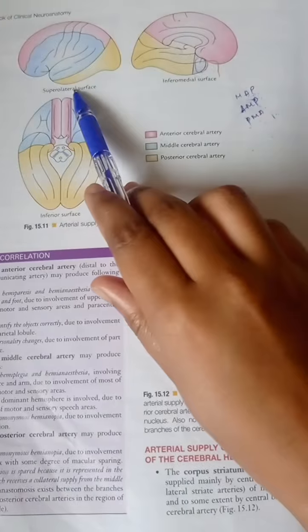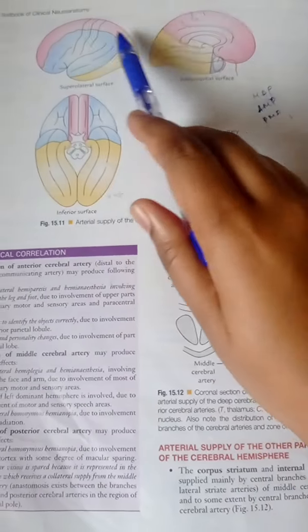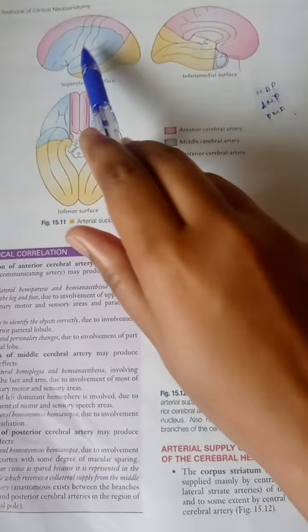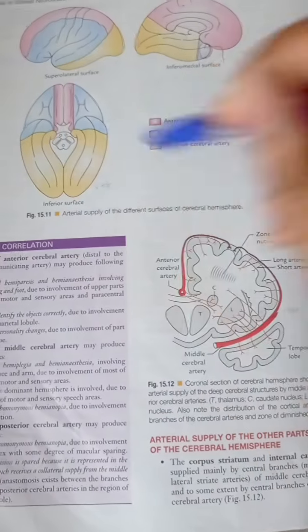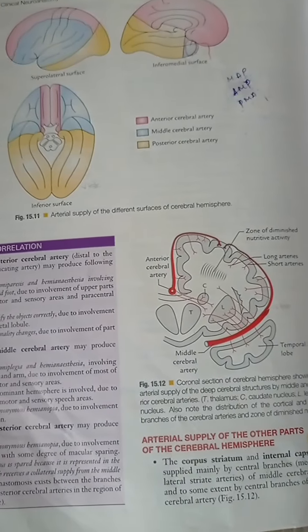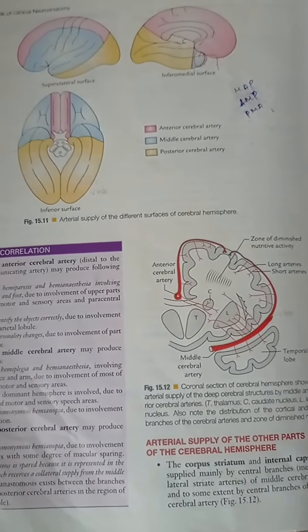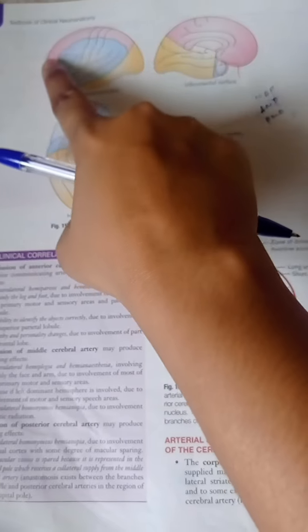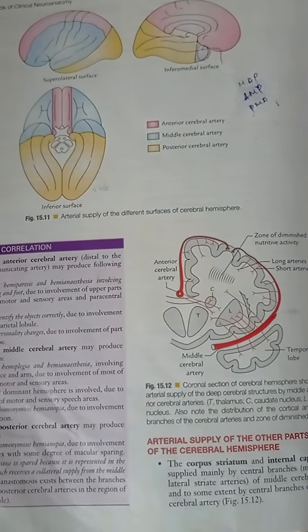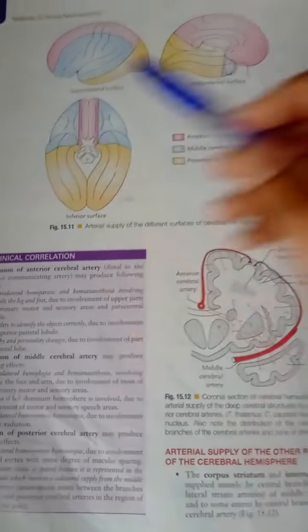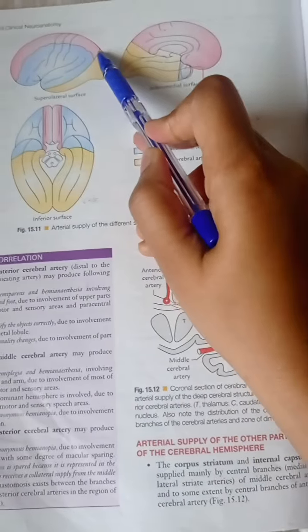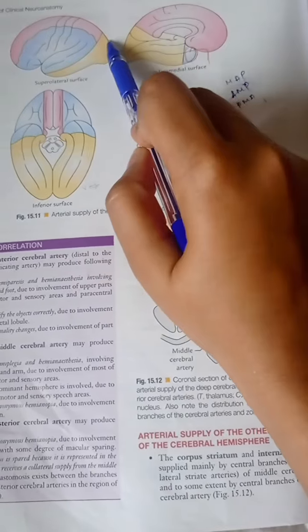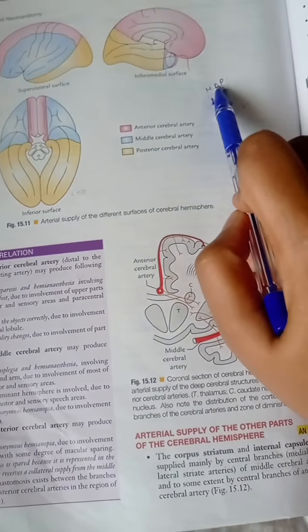So first thing will be superolateral surface. In that case we know that the major thing will be supplied by M, the middle cerebral artery, and there we can see the frontal eye field, the motor areas, then Wernicke's, Broca's, all those areas we can find here. Then next thing will be A. In case of A, the anterior cerebral will be supplying a narrow width of about 2.5 cm along the parieto-occipital sulcus, because here it will be parieto, here it will be occipital.